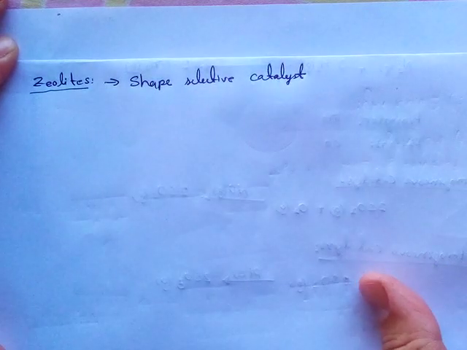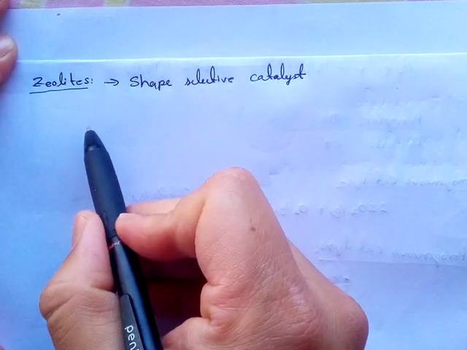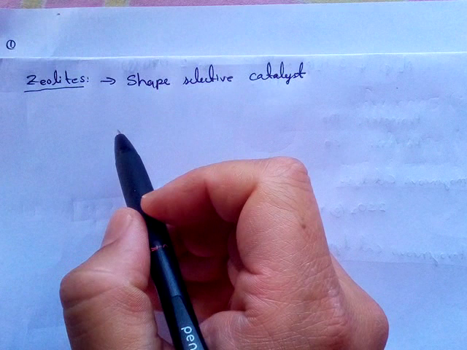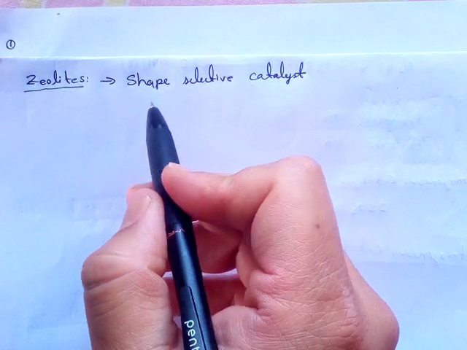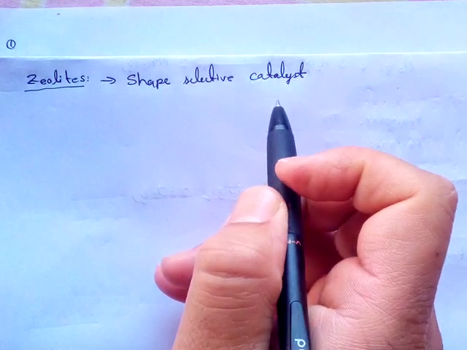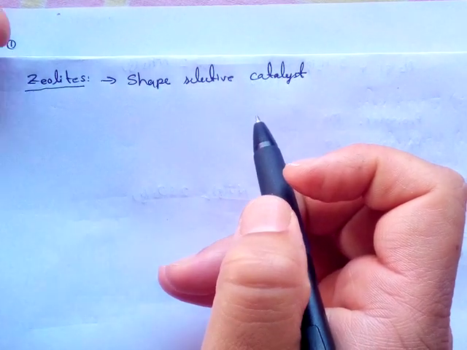The next topic is zeolites. What are zeolites? Zeolites are basically good shape size selective catalysts. So these are shape selective catalysts because of their honeycomb-like structure.